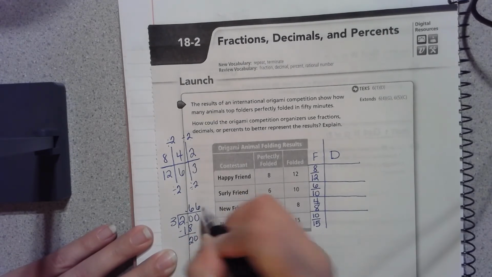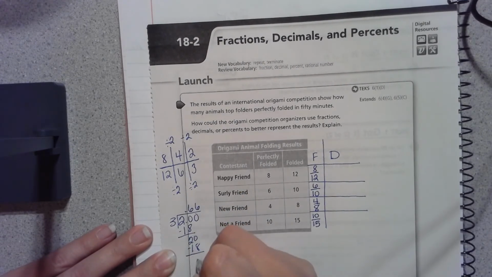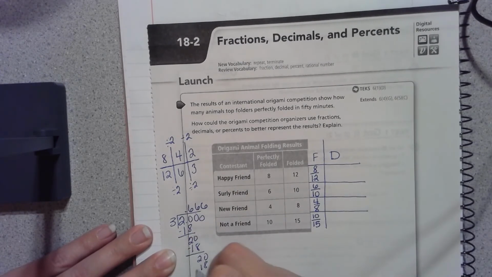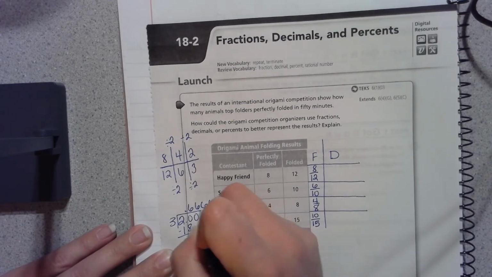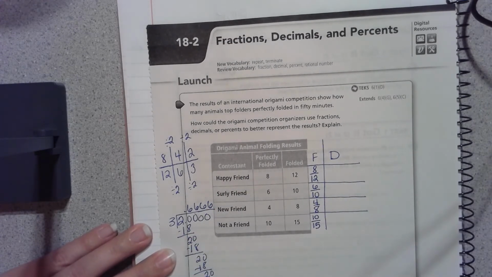3 goes into 20 6 times. Uh-oh, what's going to happen? 3 goes into 20 6 times. It's going to repeat, isn't it? Over and over again. So we call this a non-terminating decimal. It means it doesn't stop.